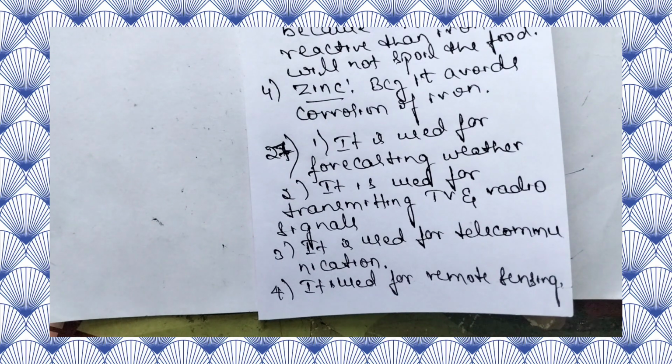So in that one only one more question is there. Explain how you can locate the pole star with the help of Ursa Major.